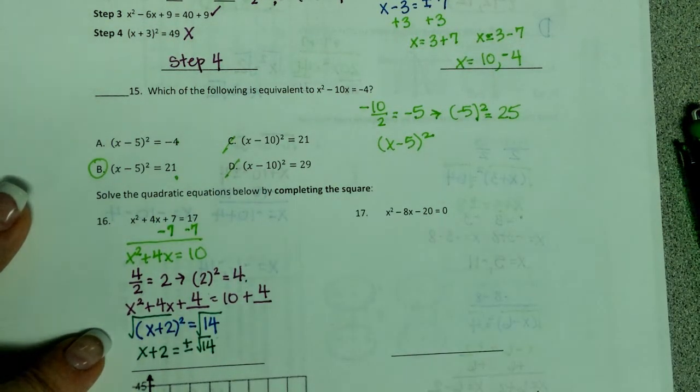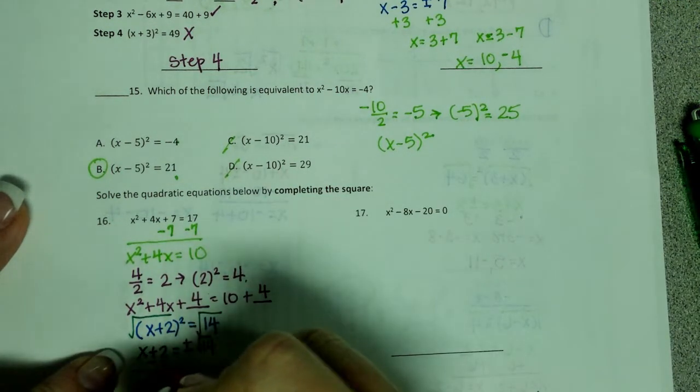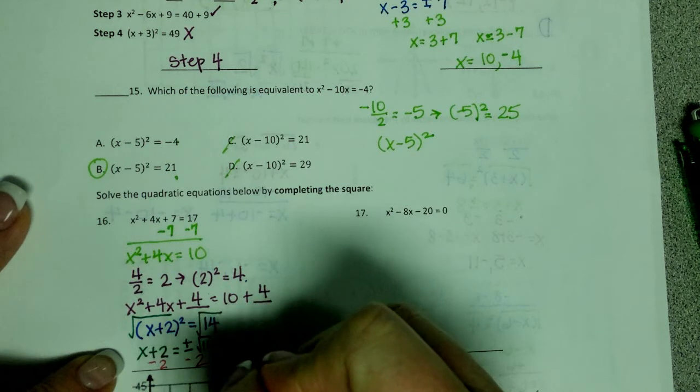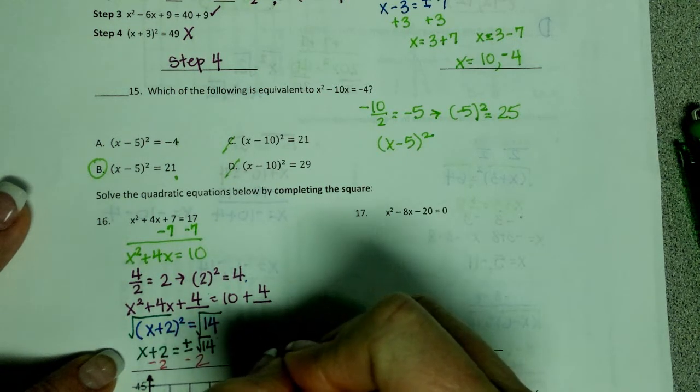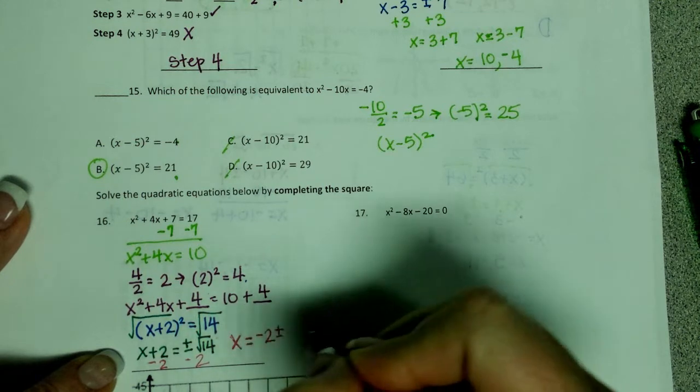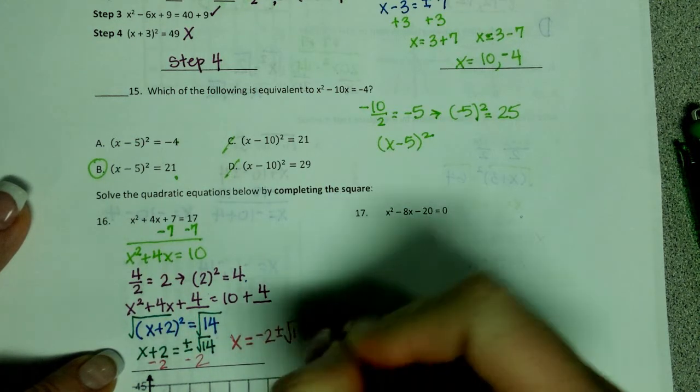And then to solve for x, all we need to do is what? Subtract 2 from both sides. So our solutions would be x equals negative 2 plus minus square root of 14. Very good.